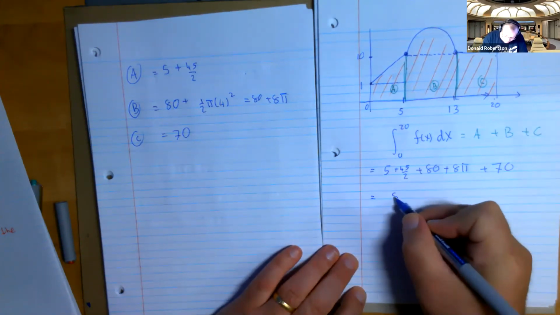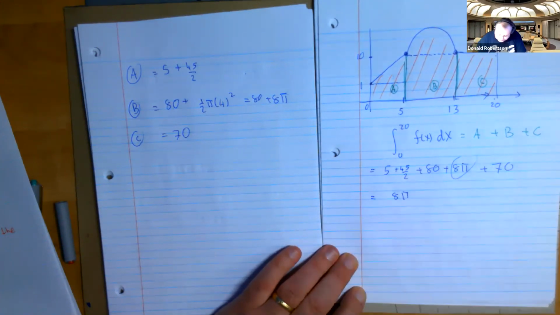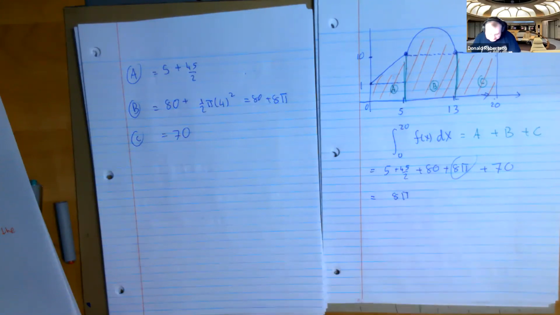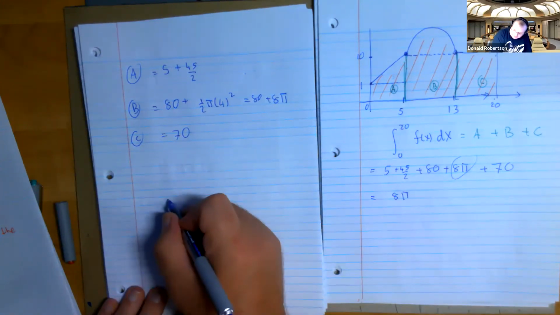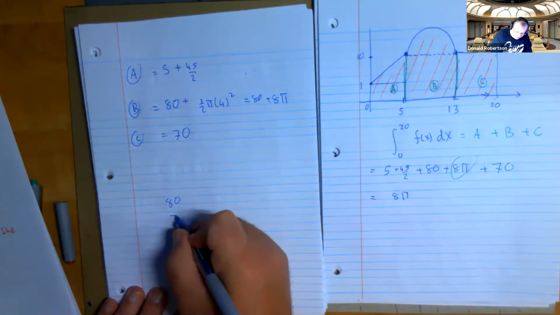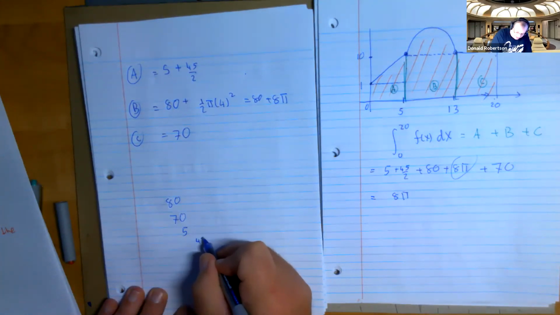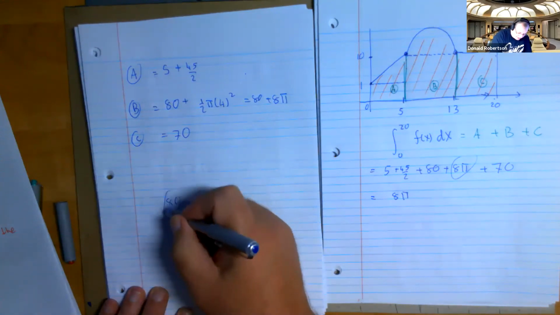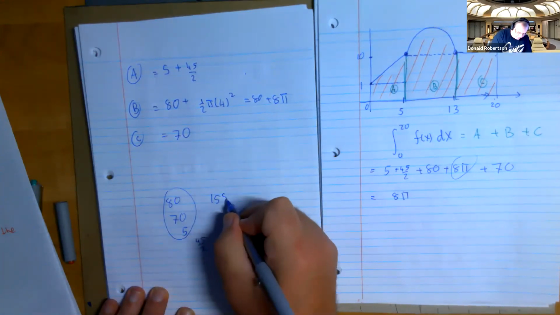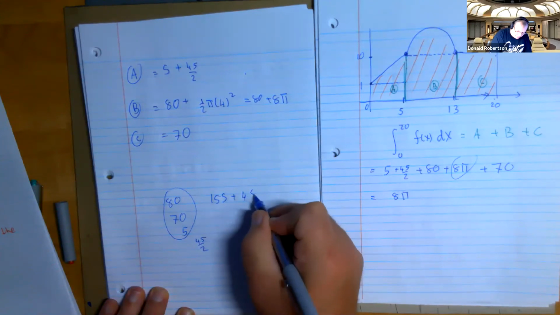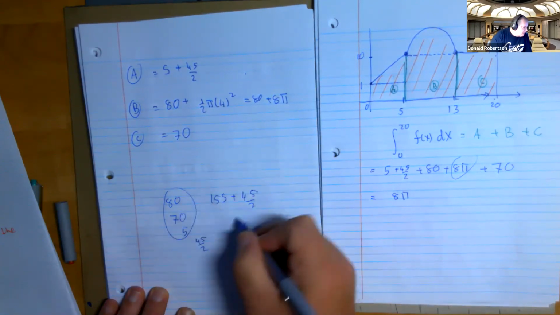And so what I've got, I'll put the 8 pi at the front, right? That's that taken care of. That's 150. I got 80, I got 70, I got 5, and then I got this weird 45 halves thing. Right, if you add them up, don't you get 155 and then 45 halves thing? That's not good math. You don't do that.